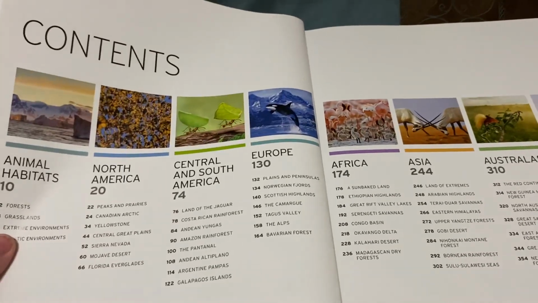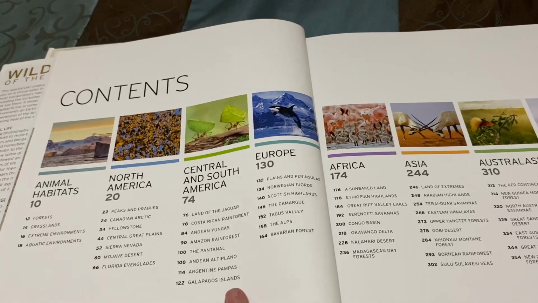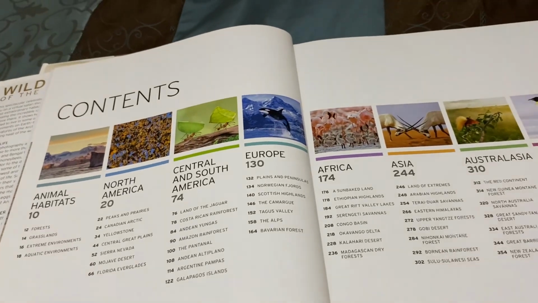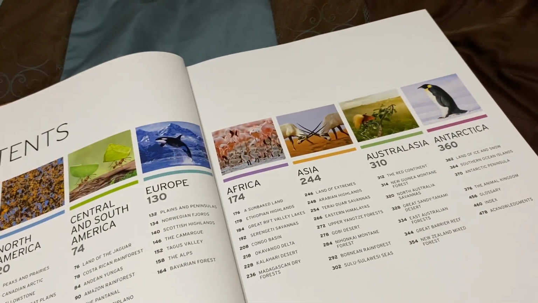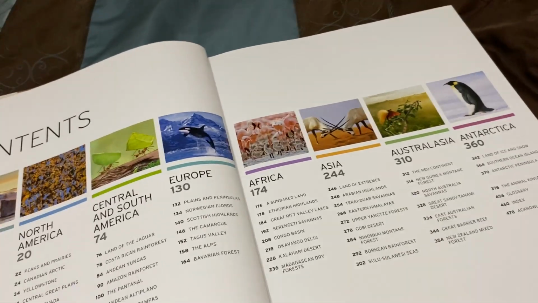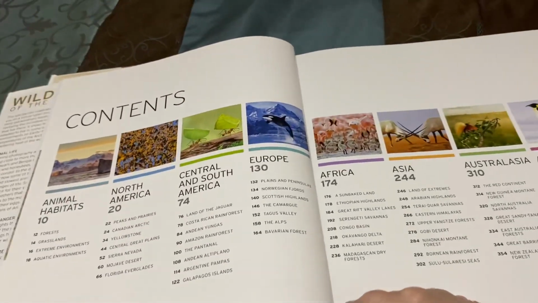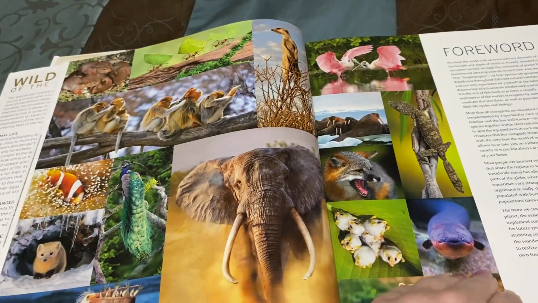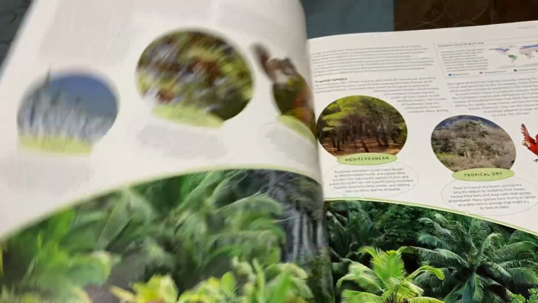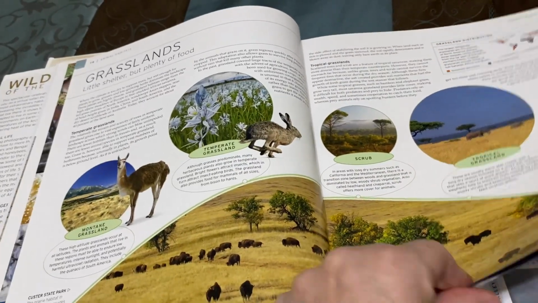So here we have the contents. We have animal habitats, North America, Central and South America, Europe, Africa, Asia, Australia, and that's not to say Australia, Australasia, okay, and Antarctica. And they're all basically the same setup with the different animals. Gorgeous pictures throughout. So this is all to get you set up with biomes and telling you all about them.